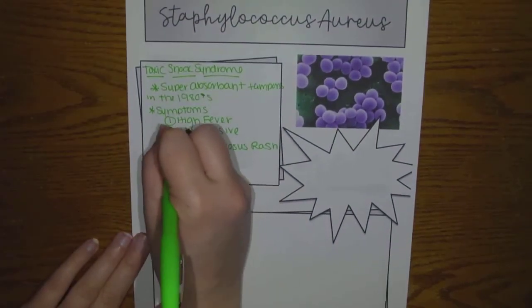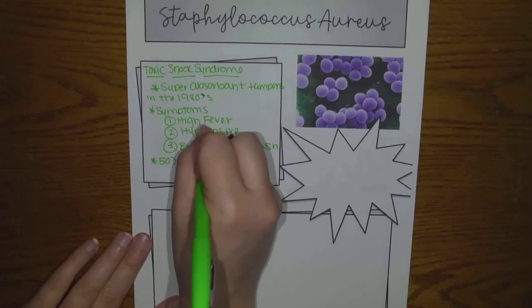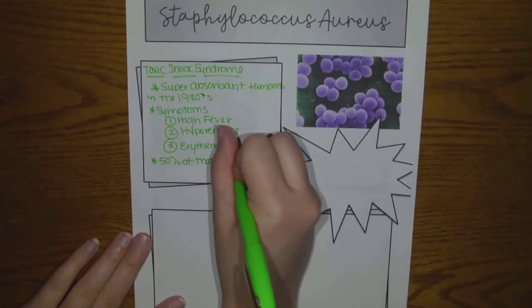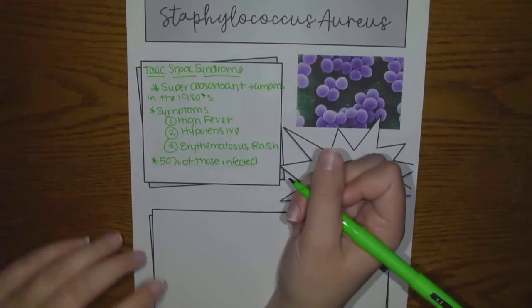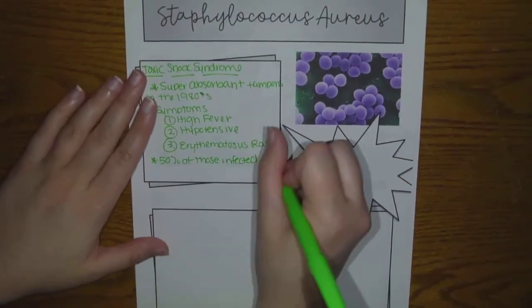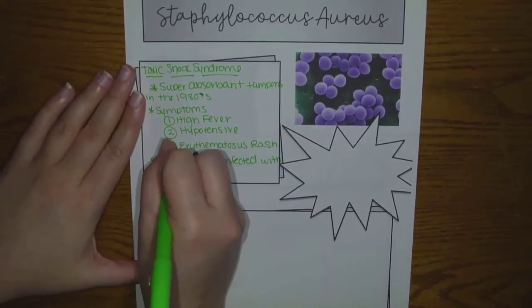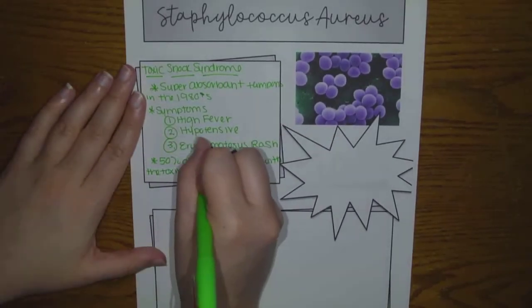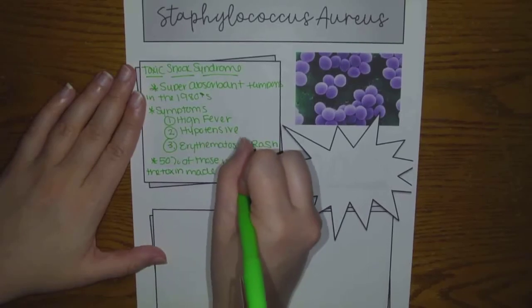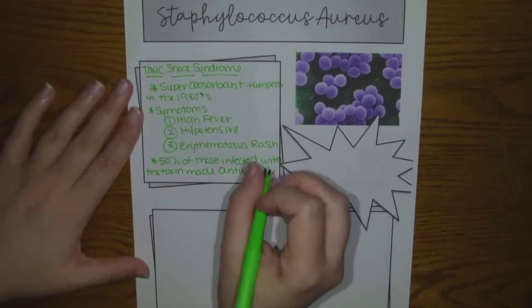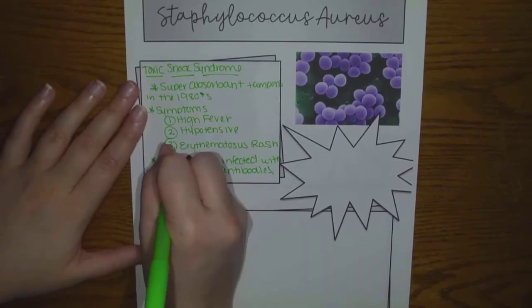So what happened was that 50% of those that were infected ended up making the antibodies and lived, while the rest did not and possibly died.